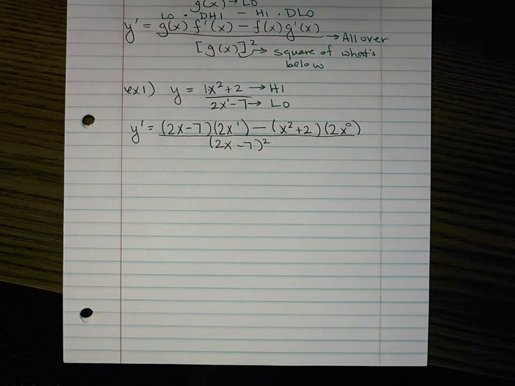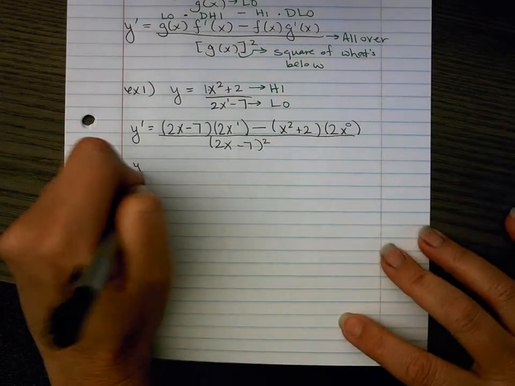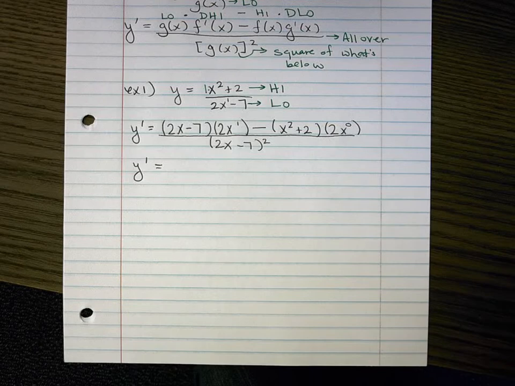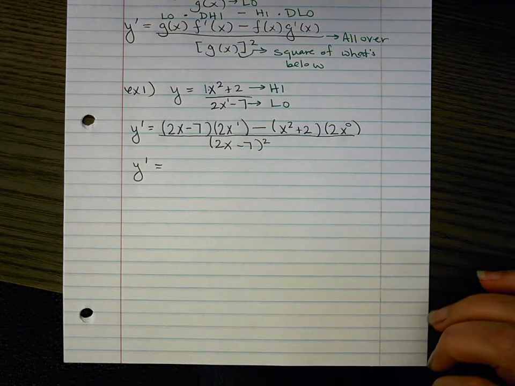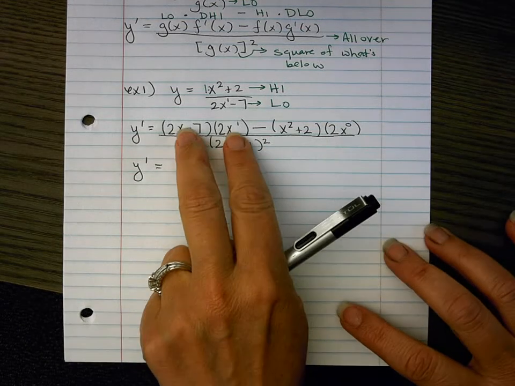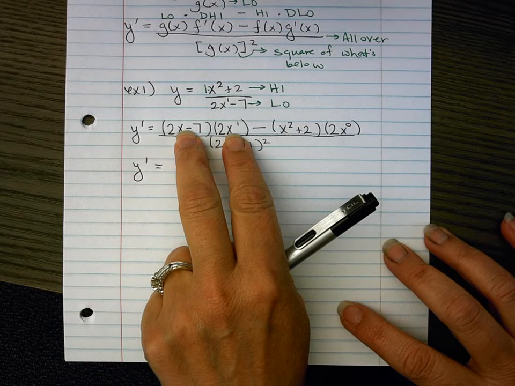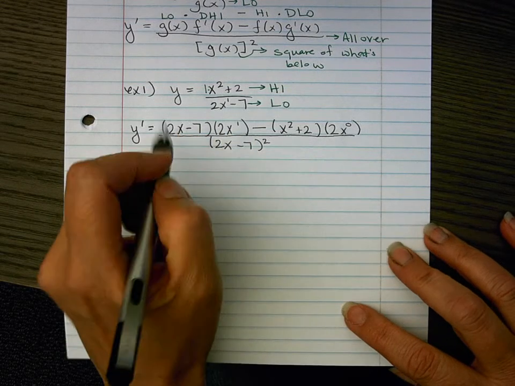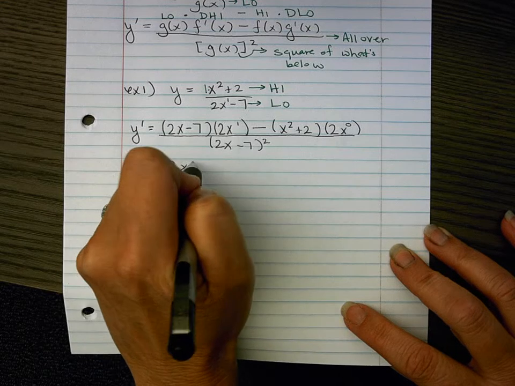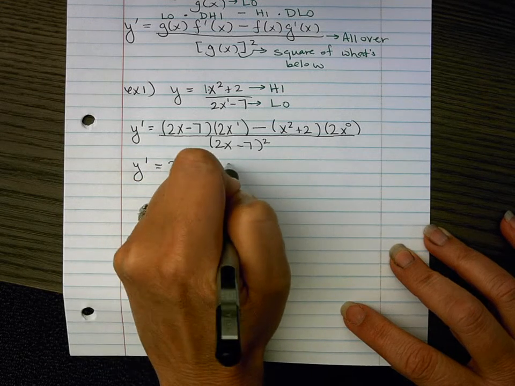Okay, so that would be my derivative. And then we can do a little simplifying. I would never go crazy with the simplifying, not my style there. But I can do a little bit just for aesthetic reasons. So I know that the 2x can go in the front, and that helps eliminate all of those extra parentheses. I also know I can distribute it, but I'm not going to.